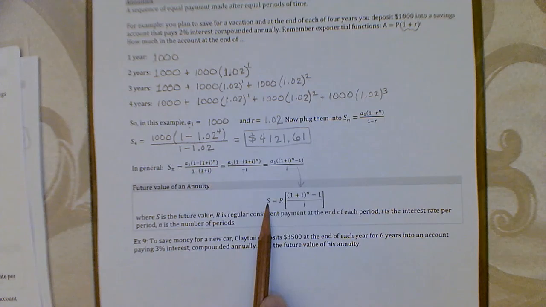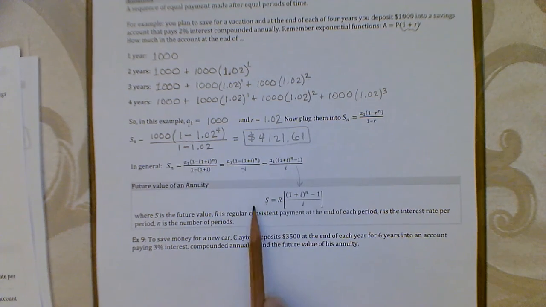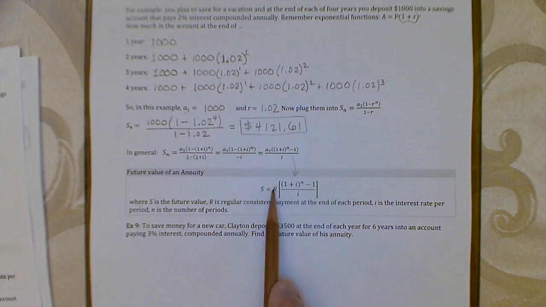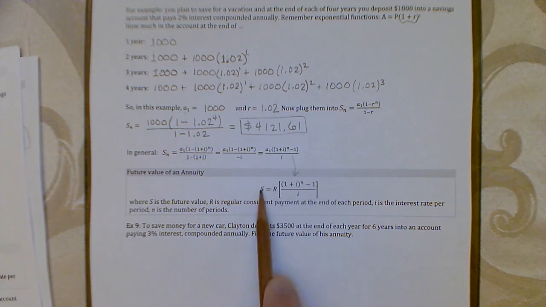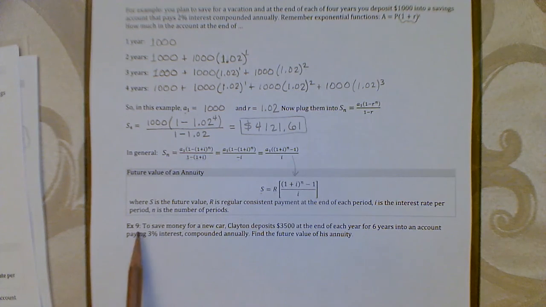So S is the final value at some future date. R is the amount put in at a regular interval. I is the interest rate per period and n is the number of periods. Now we're going to limit ourselves to, for the most part, the periods will be 1 year periods. All right, so for example, 9.